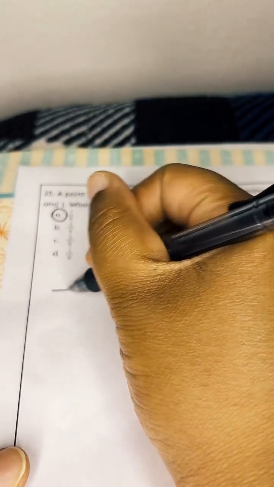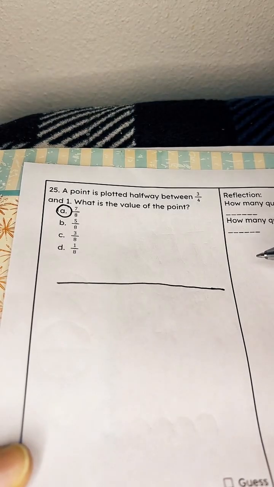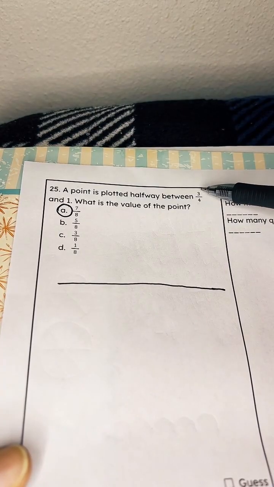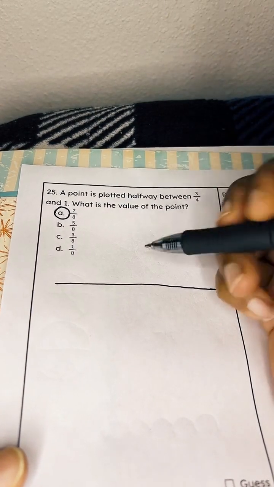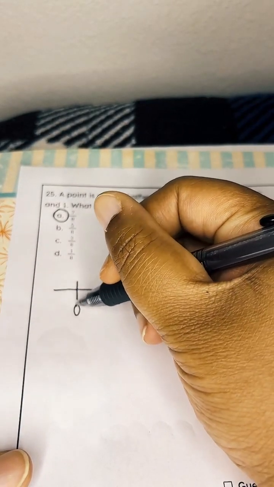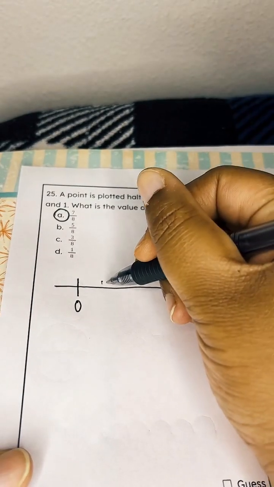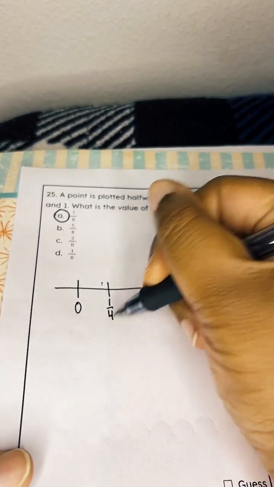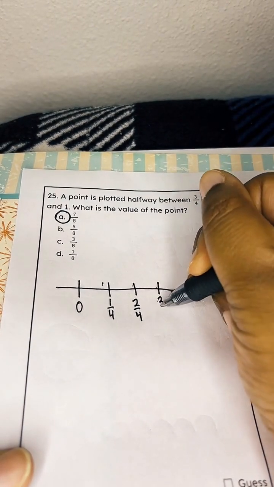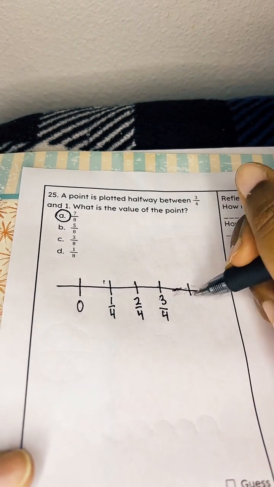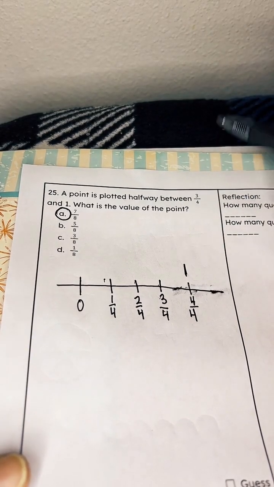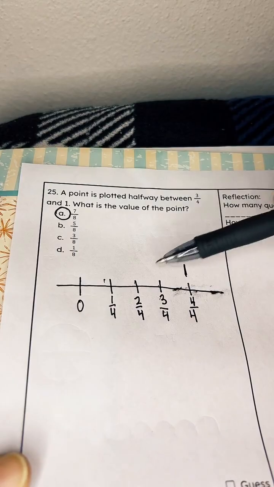Okay. I'm going to draw us a number line. Now, a point is plotted halfway between 3/4 and 1. Okay, so on a number line, okay, so here we are, right?